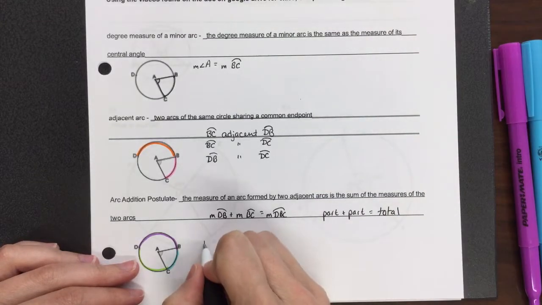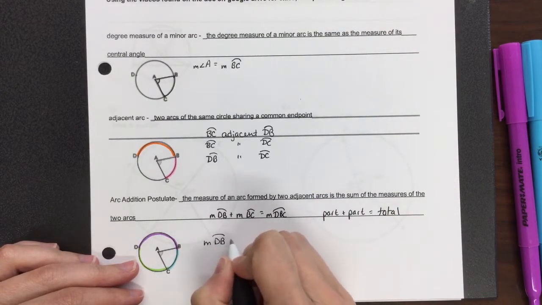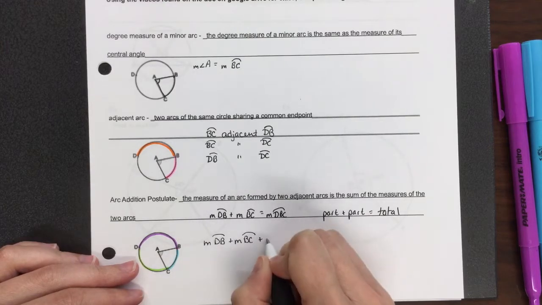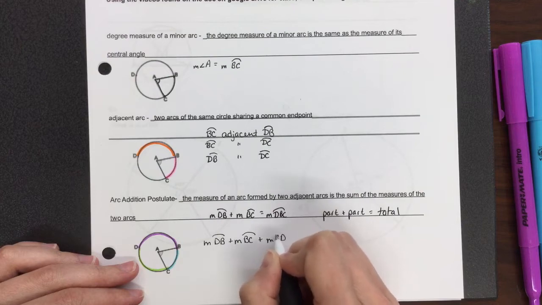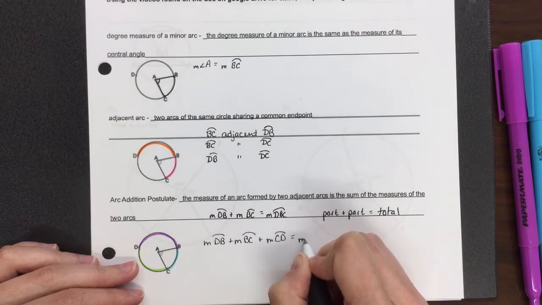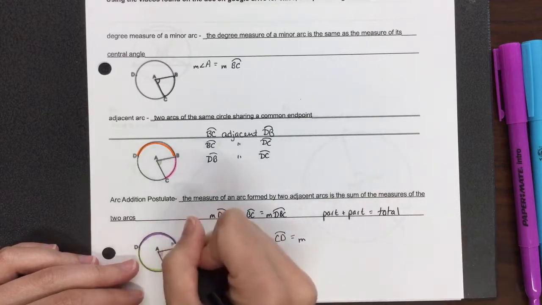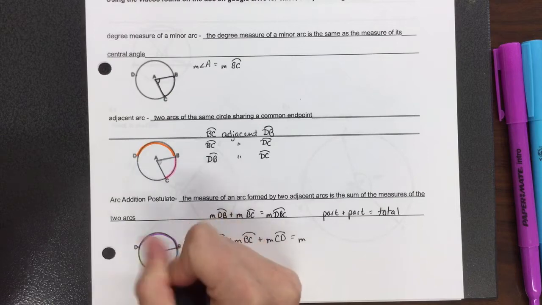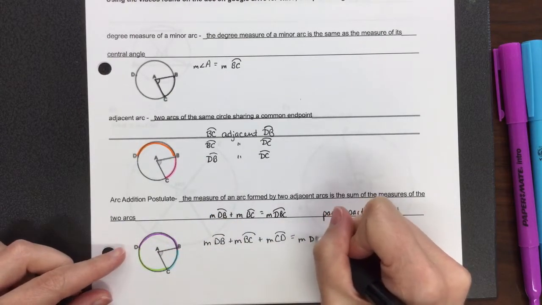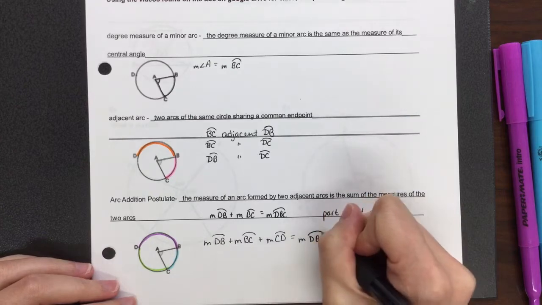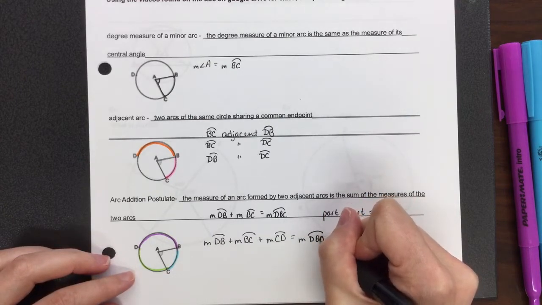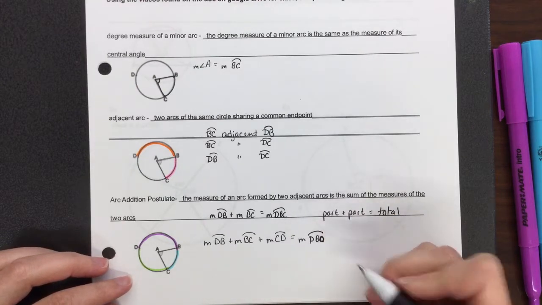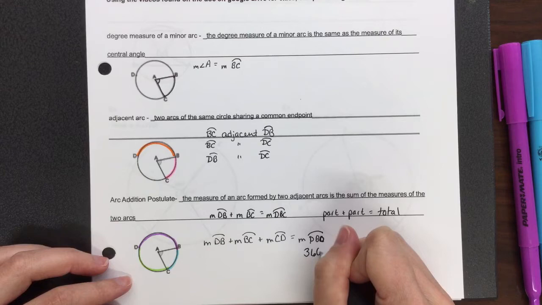And if we did that, we would do the measure of arc DB plus the measure of arc BC plus the measure of arc CD is going to be equal to the measure of arc DBD, or you could go DCD, it doesn't matter. And if you notice, it starts here and ends there, which means we have a whole entire circle, which is going to be equal to 360 degrees.